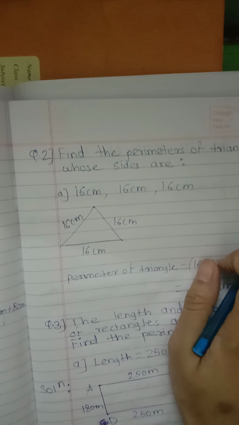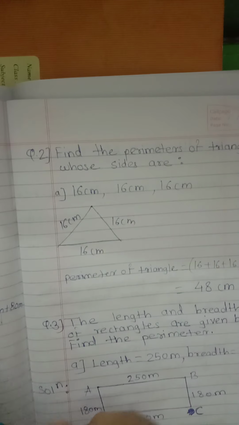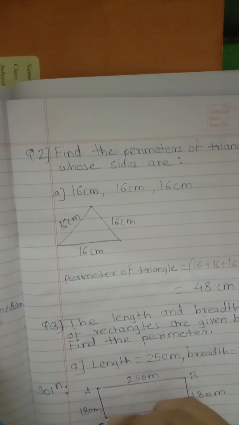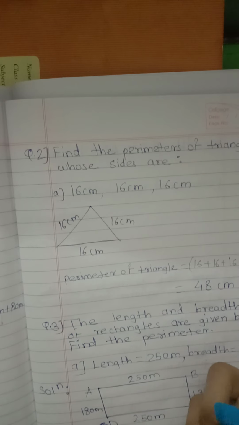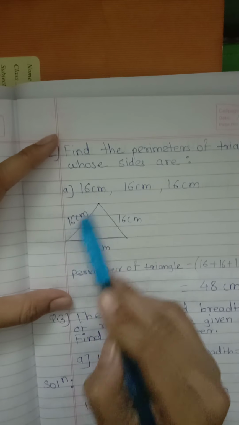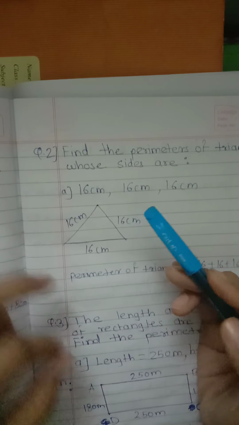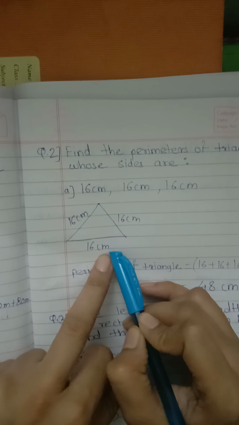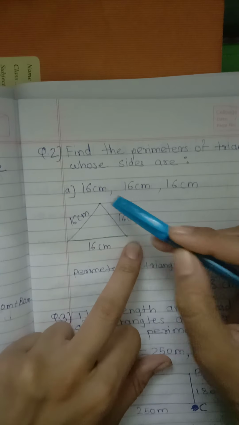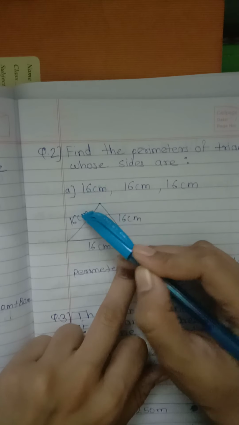जो triangle के सारे sides equal length के होते हैं उस triangle को क्या बोलते हैं? Equilateral triangle. The triangle which has all the sides equal in length, that triangle is known as equilateral triangle. So for reference I have drawn the figure of that triangle and I have represented the length of that triangle. The length of first side is 16 centimeter, length of second side is 16 centimeter and length of third side is also equal to 16 centimeter.